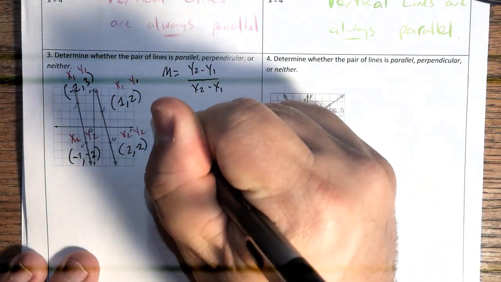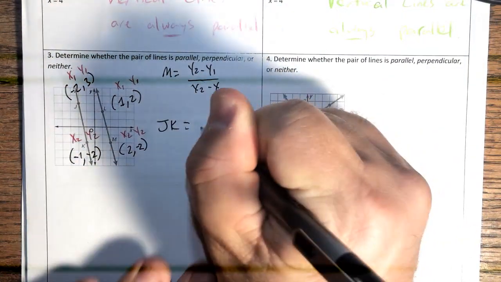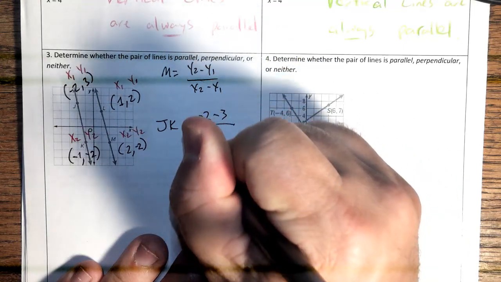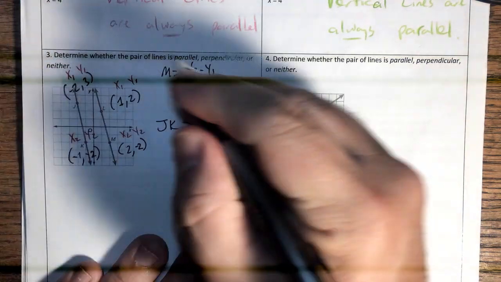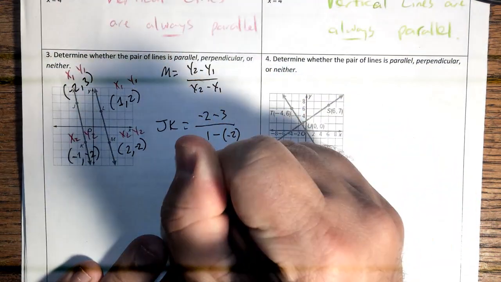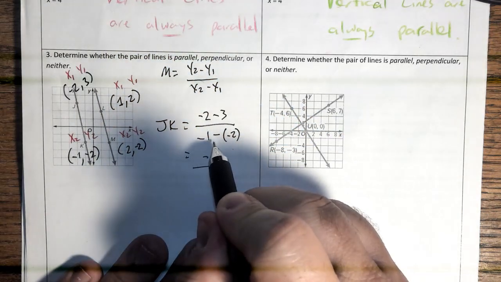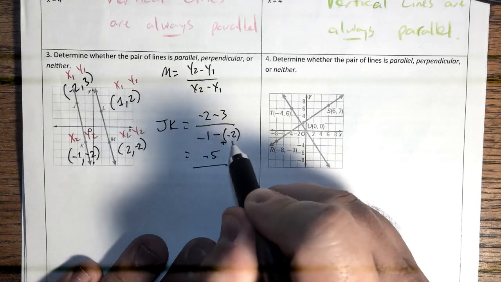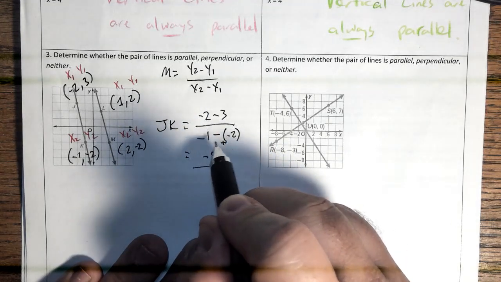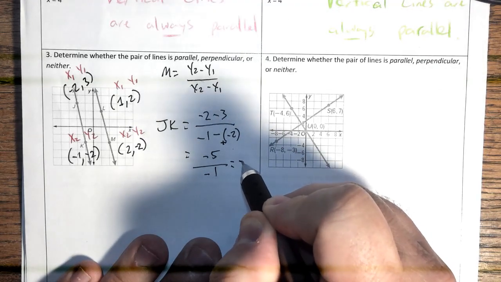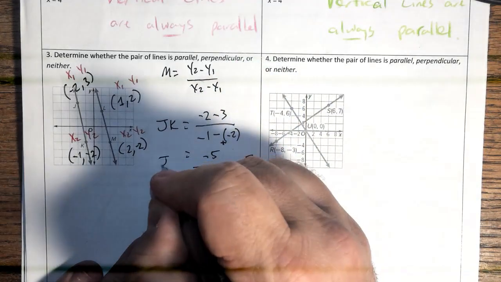So for JK, our y sub 2 is negative 2 for K, minus 3. And then our x's are negative 1 minus negative 2. So that's negative 2 and negative 3 make negative 5. Negative 1 minus negative 2. So these two change that to a positive. So it's negative 1 plus 2. That's negative 1. So negative 5 here for JK.